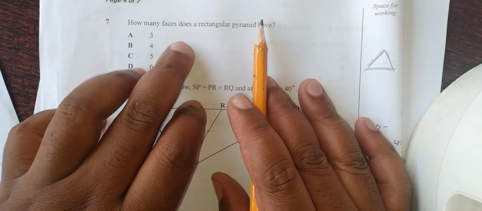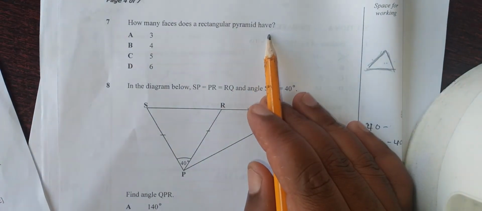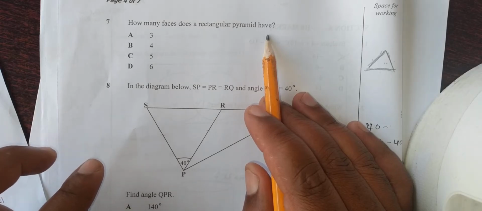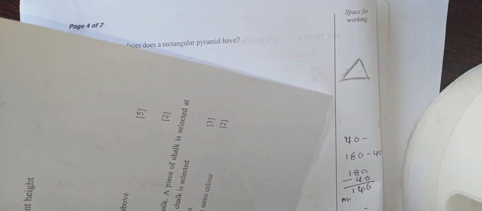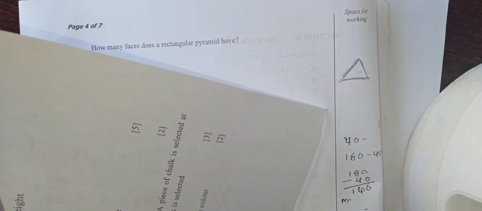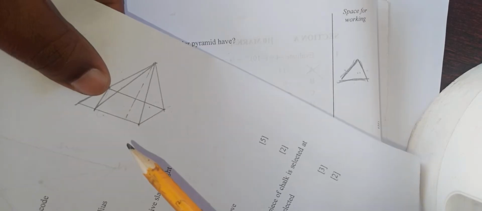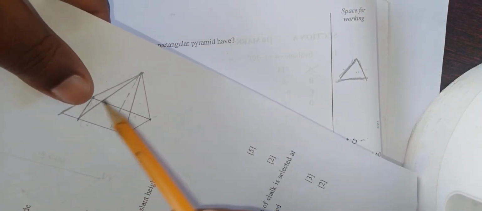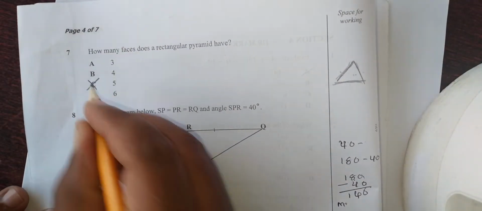How many faces does a rectangular pyramid have? A rectangle has 4 sides, so you have something like that. Here you have 1, 2, 3, 4 side faces, and the base. So you have 5 here.